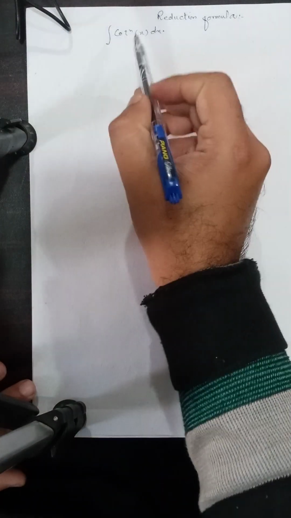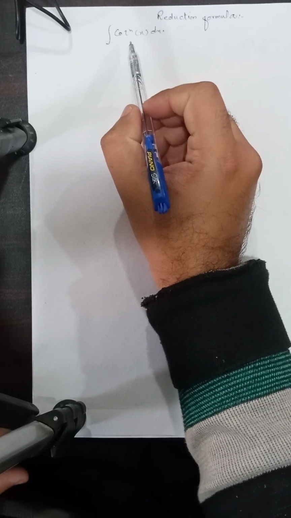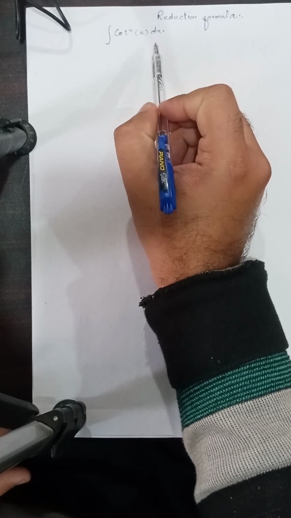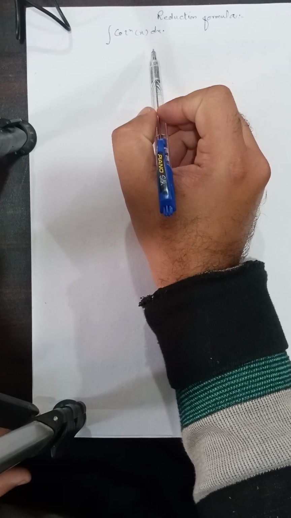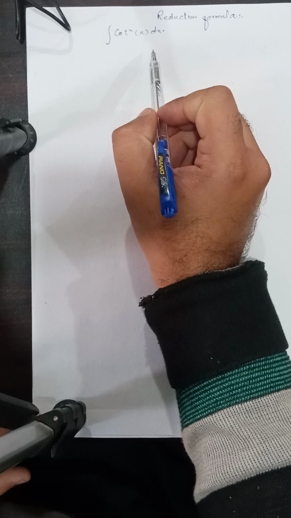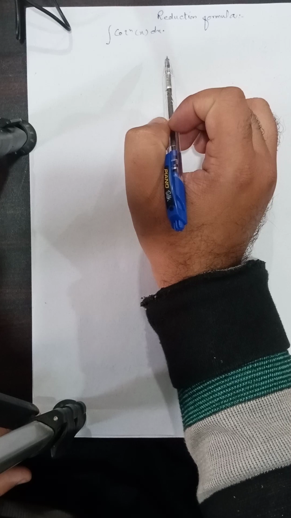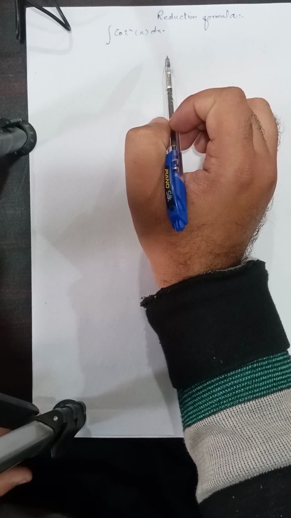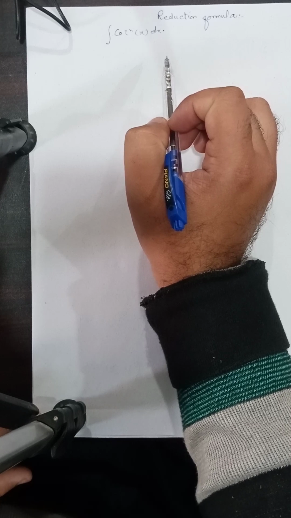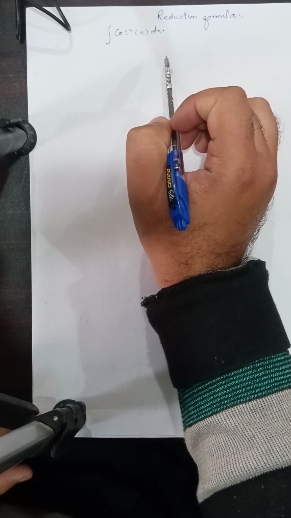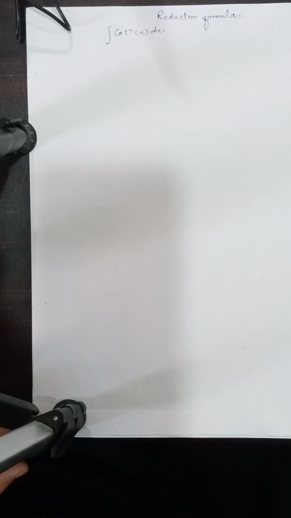So reduction formula for the integral of cotangent power n of x with respect to x. So far we have worked through the steps to derive the reduction formula for the integral of power of sine, cosine and tangent of x. Let us now have a look at how we can derive the reduction formula for integrating power of the cotangent function.